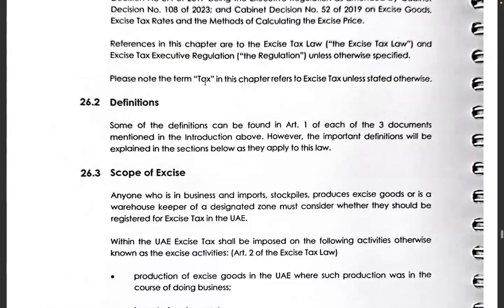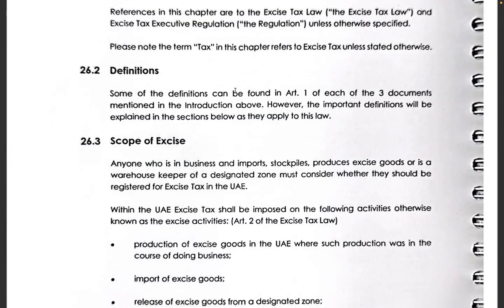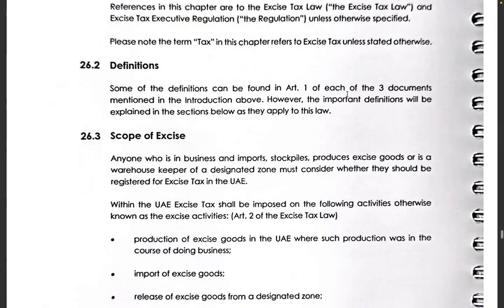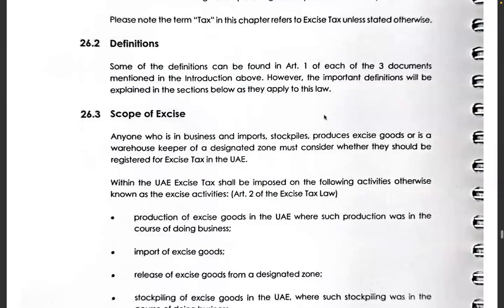Please note that the term tax in this chapter refers to excise tax unless stated otherwise. So, what are the definitions that have been used? Some of the definitions can be found in Article 1 of each of the three documents mentioned in the introduction above. However, the important definitions will be explained in the sections below as they apply to this law.